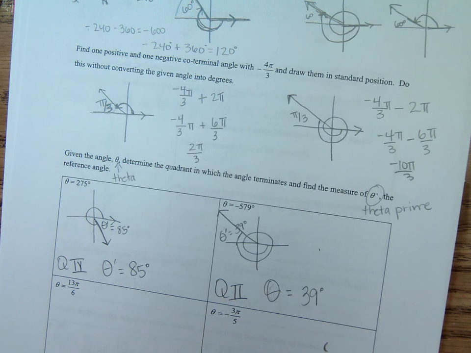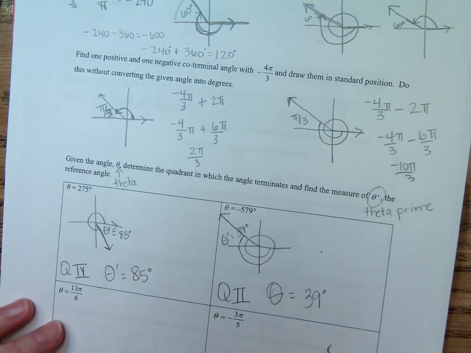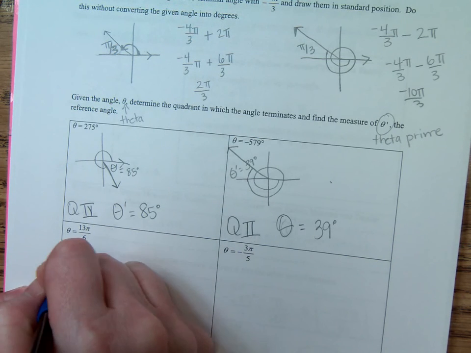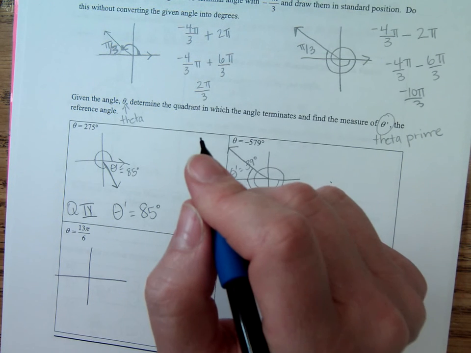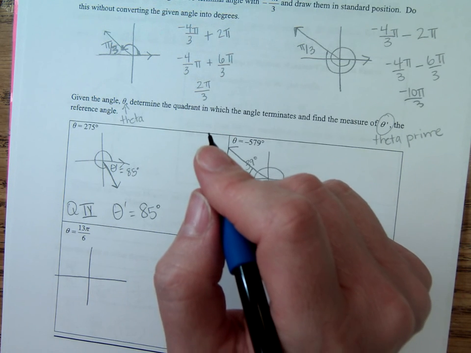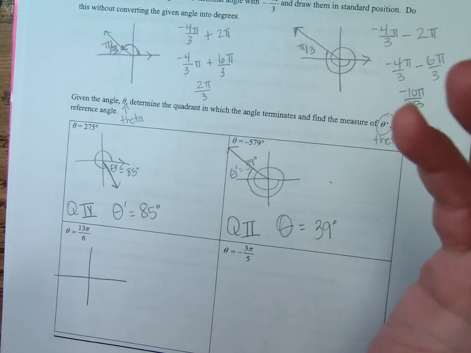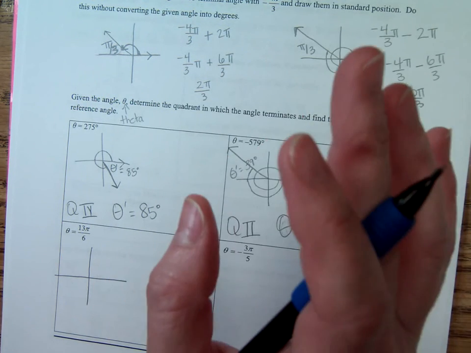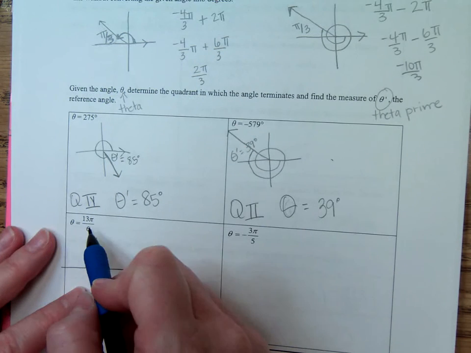All right, 13 pi over 6. Do you want to try this as radians, or do you want to change it to degrees? A whole circle is how much in radians? 2 pi. I'm dealing with a base of 6.